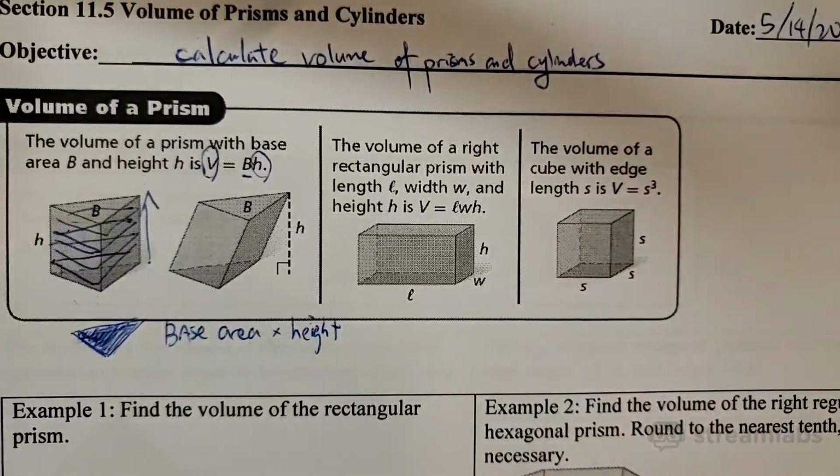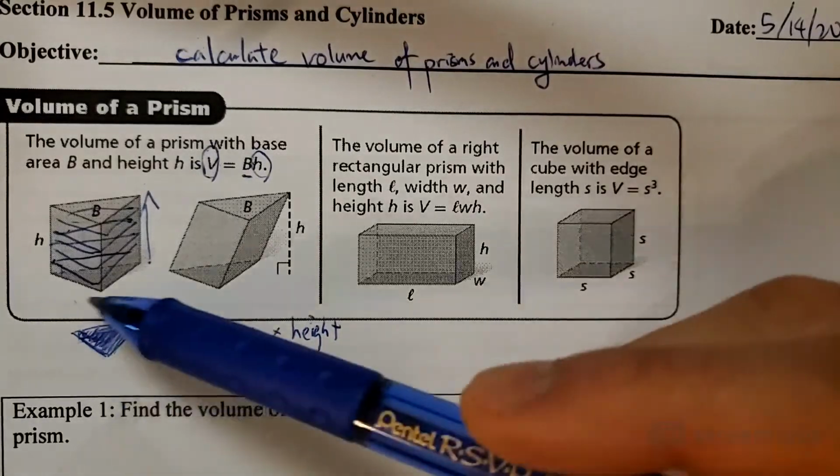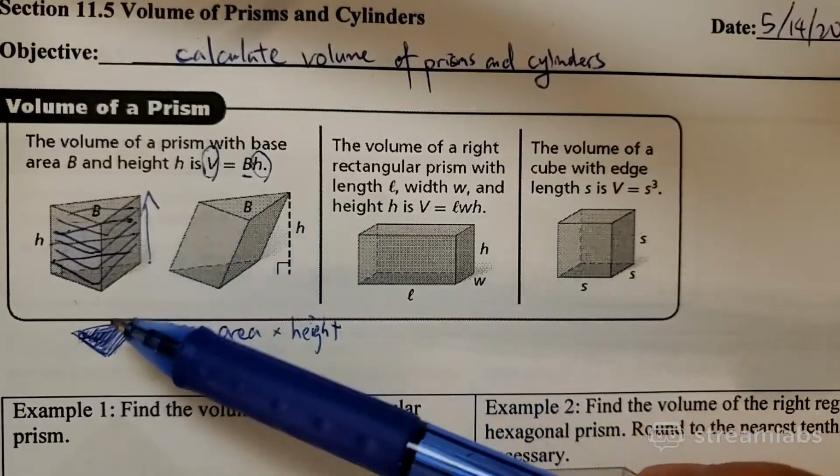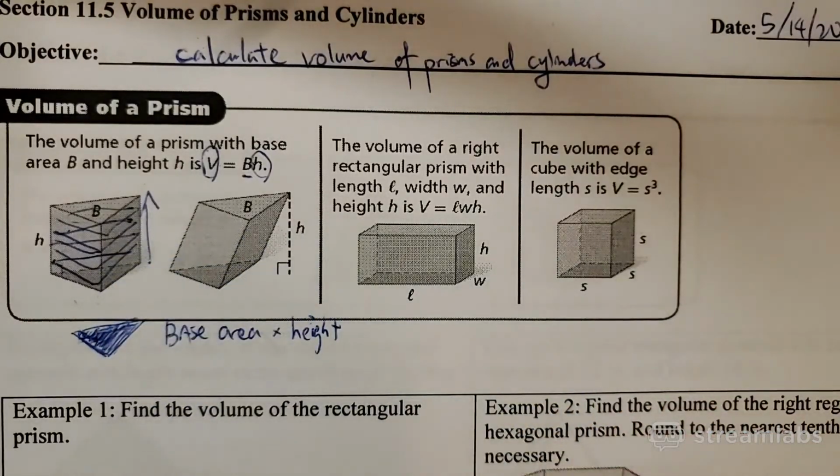So volume is like stacking areas together. This concept will follow you all the way to calculus. I'm going to use something like that to figure out the volume in calculus as well. So keep this in mind. Volume can be treated as a stack of areas. Obviously you need some sort of thickness, but in terms of concept, right?